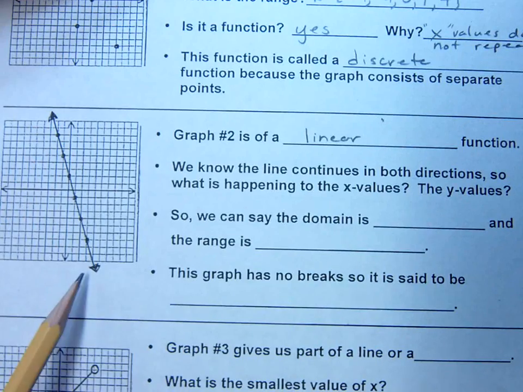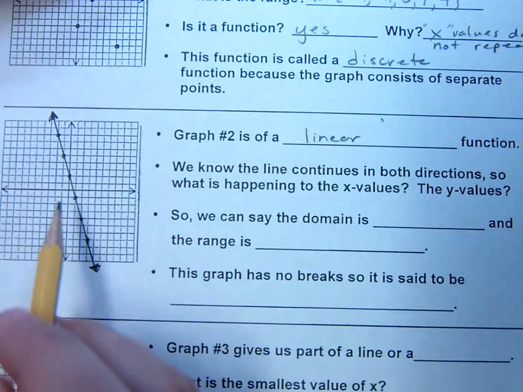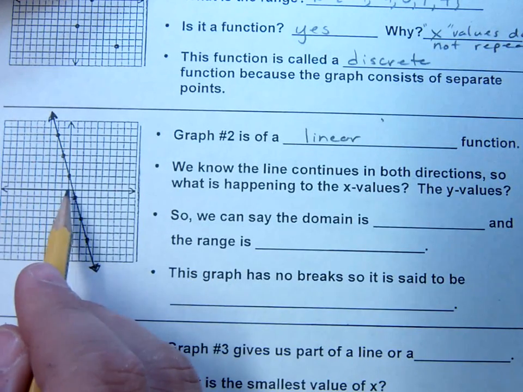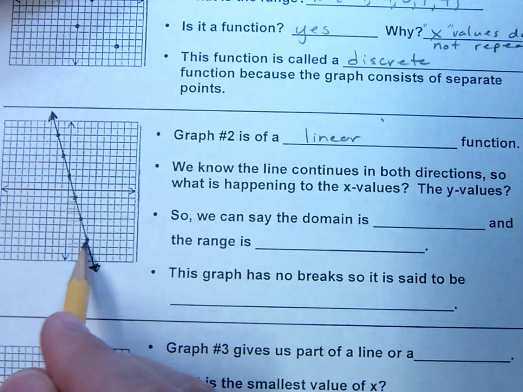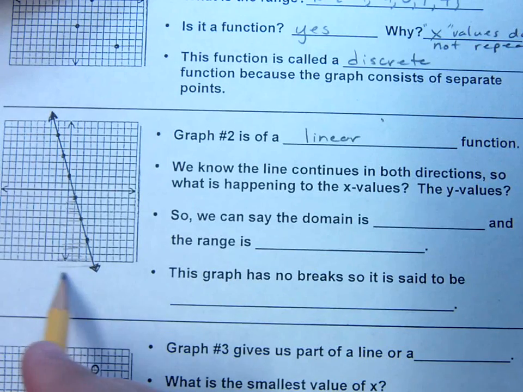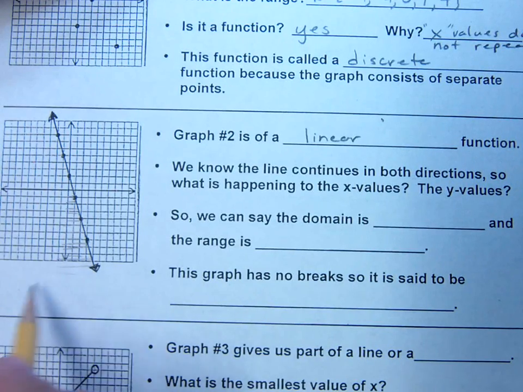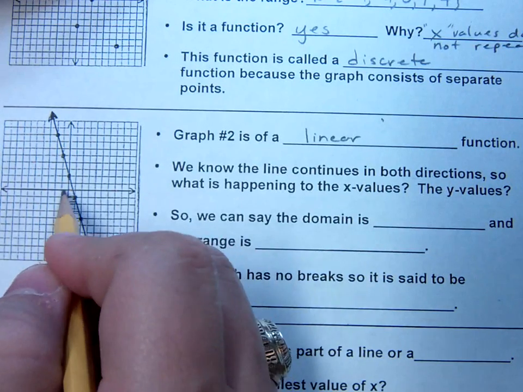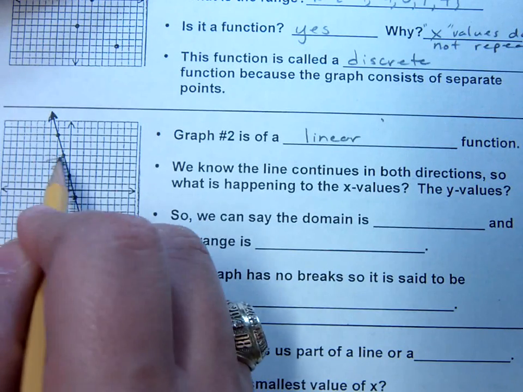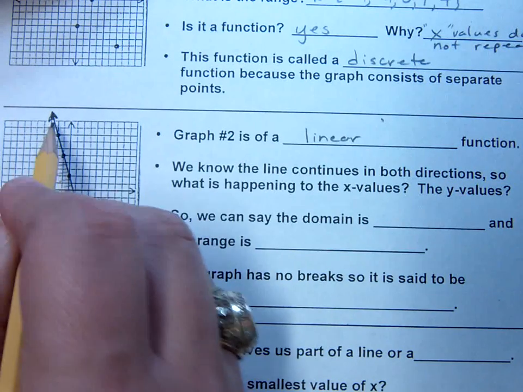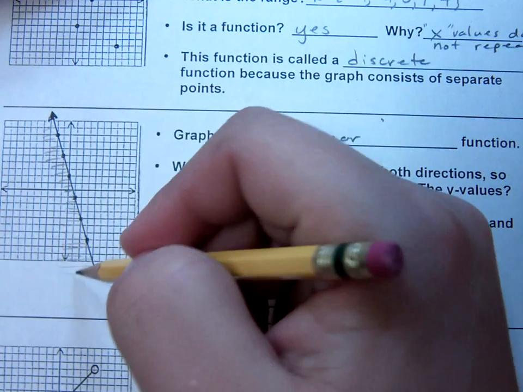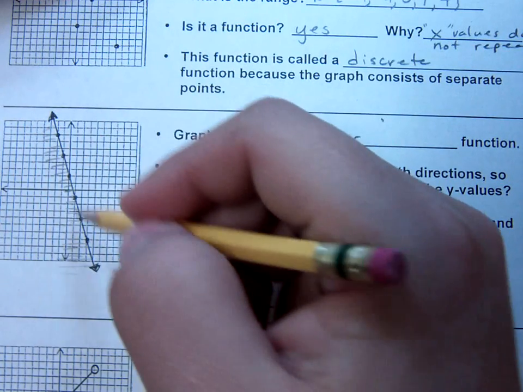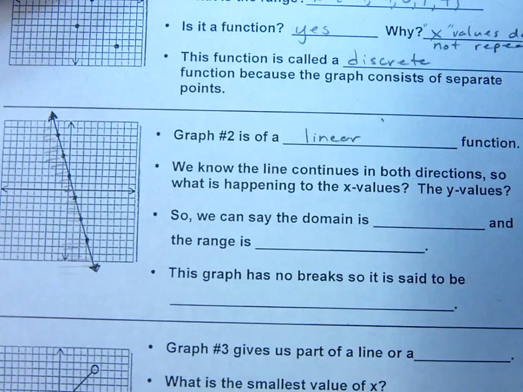Okay, so what's happening to my x values? And again, this is one of the ways I like to show people. So here's my y values. I go this way. Are they touching the graph? Yeah. Every single y value will touch that graph all the way down, and it'll keep going on infinitely, forever. Every single y value will touch this graph forever going up. It'll cover every single y value.